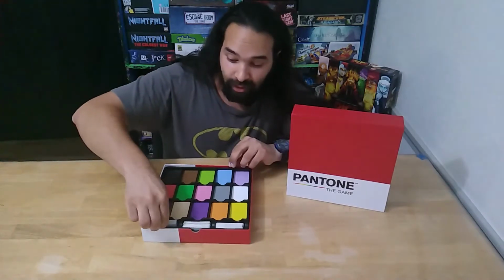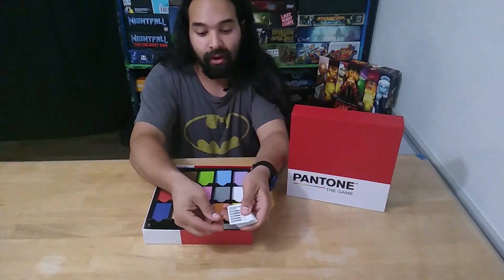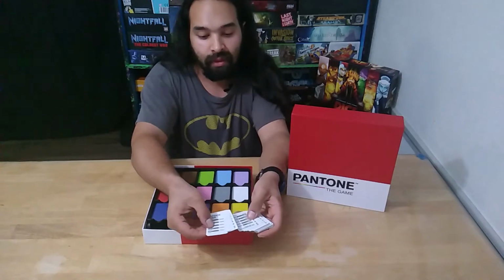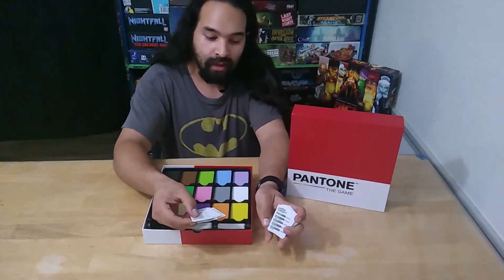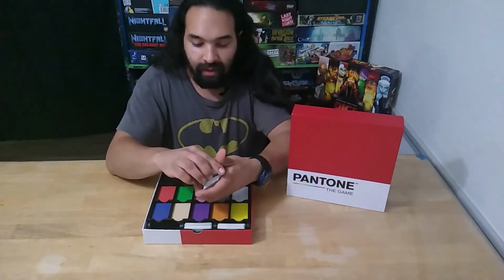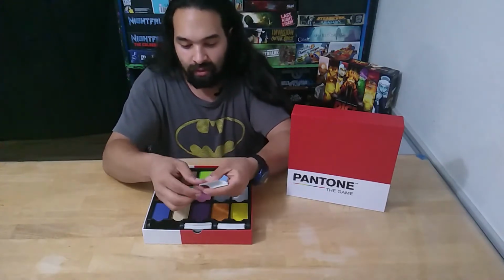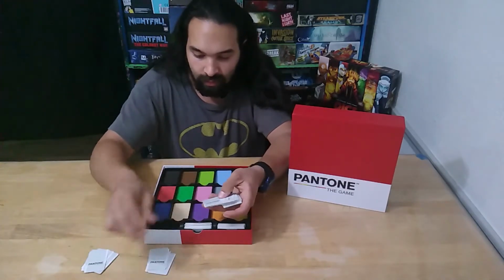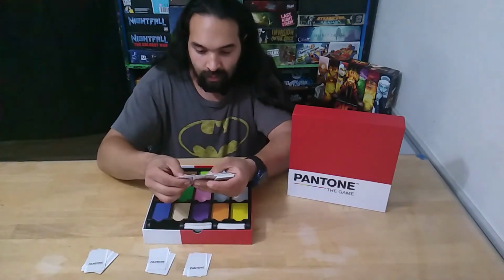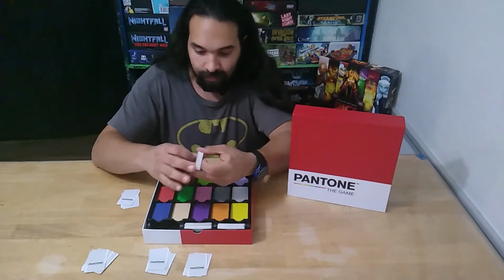And they'll take the character cards. So you have a bunch of different characters here. The character cards. And then they're going to give 4 cards to each player, including themselves.